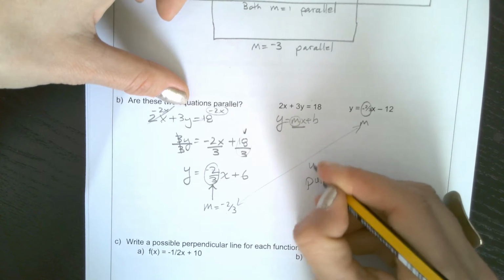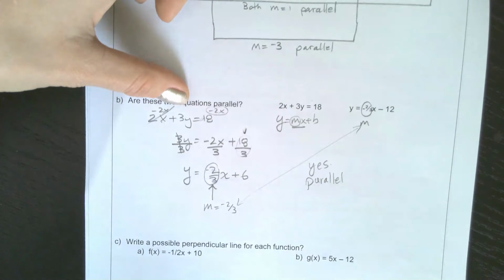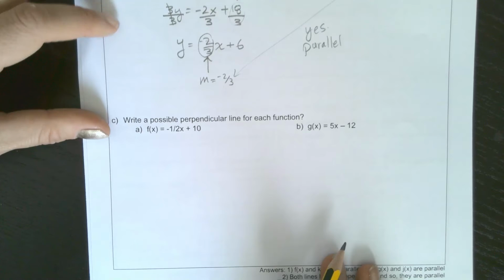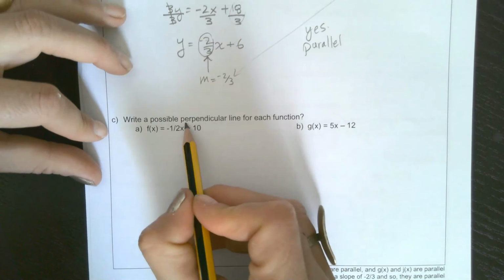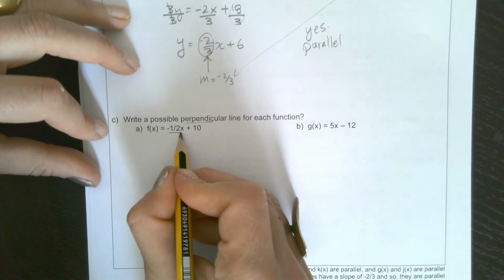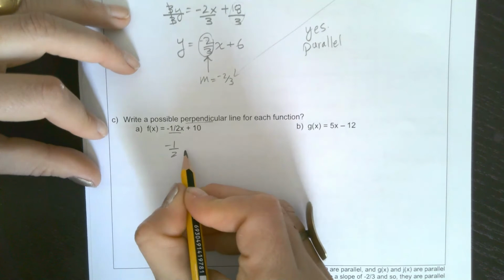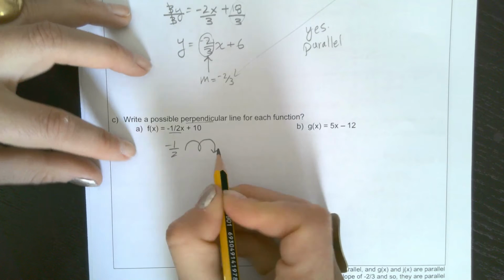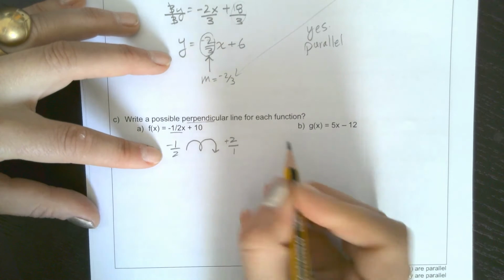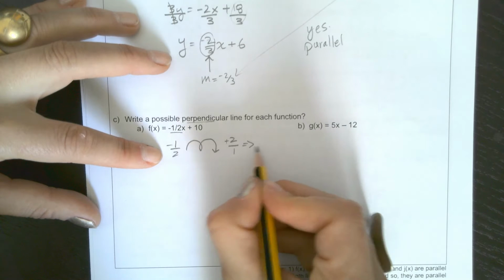So yes, they are parallel because the slopes are the same. Okay. Now it says, make a possible perpendicular line for each function. So I'm going to take this and I'm going to do the reciprocal. I'm going to flip it. And this is negative, so this has to be positive, but that's the same as just 2.